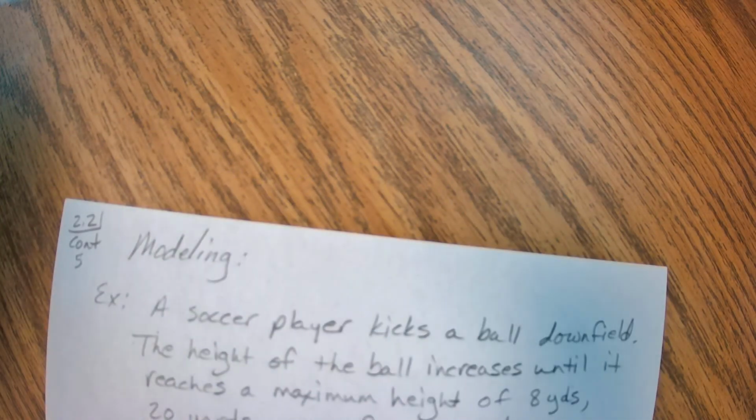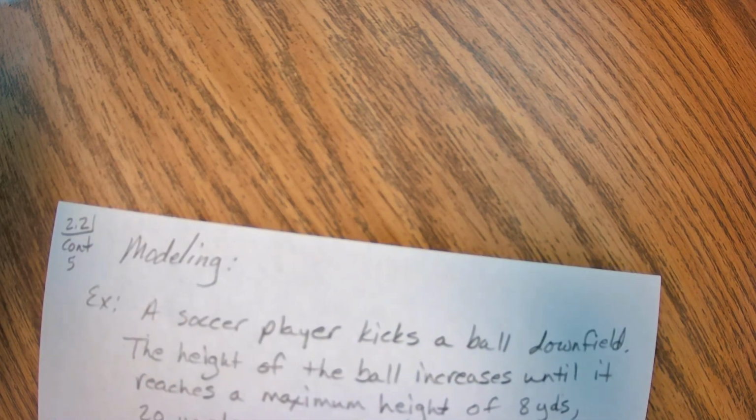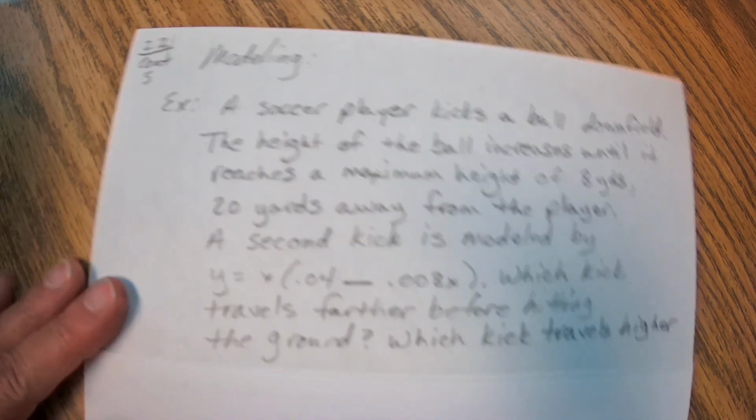All right, let's do some word problems. Or just one. Let's just do one. There are a couple of word problems on the quiz.